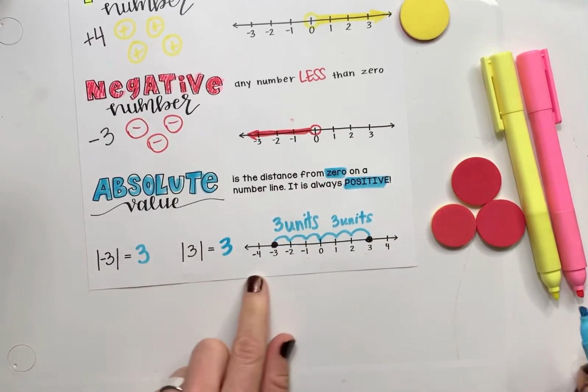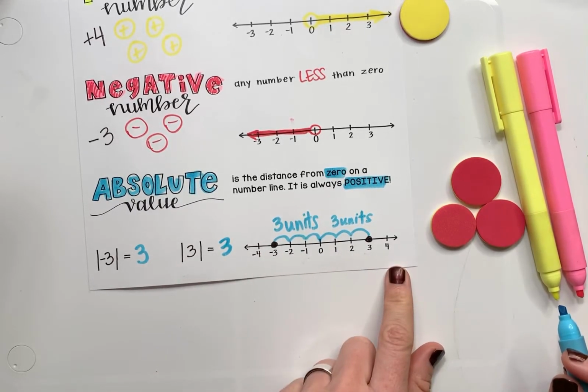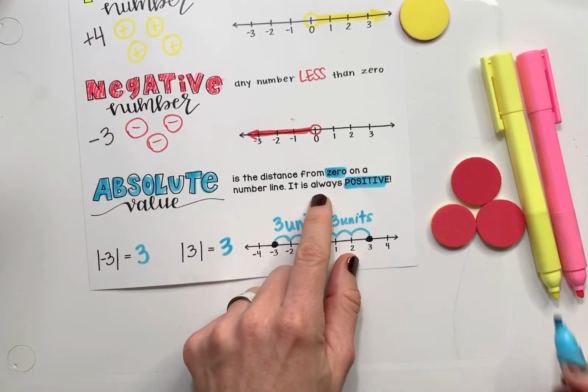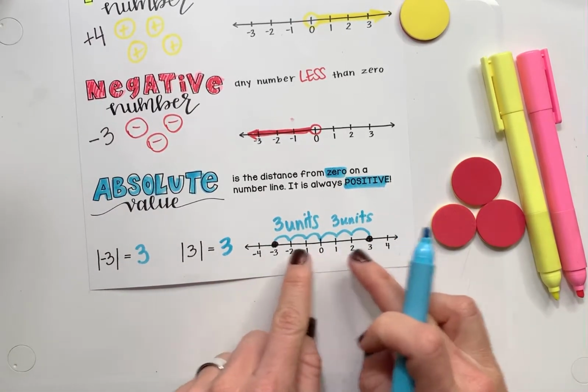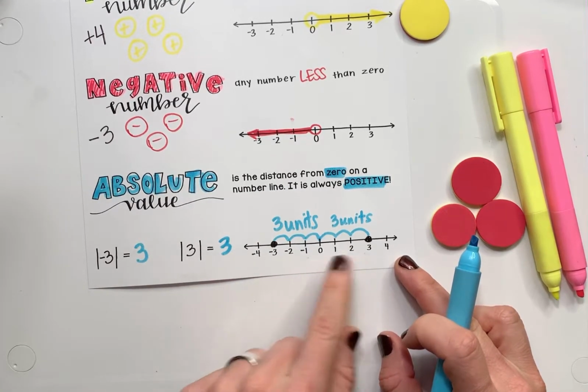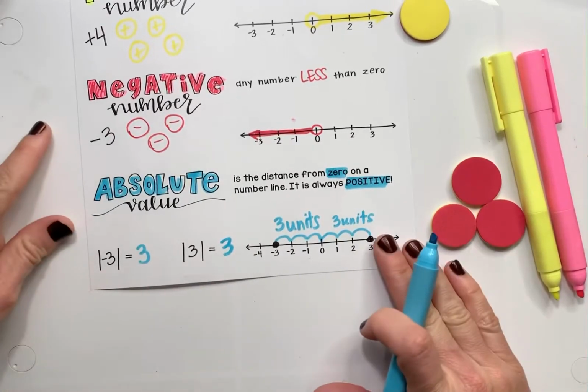So you can see that whether the number is originally a negative number or a positive number, when you're referring to the absolute value, that number is always going to be positive, meaning the distance from 0. So it doesn't matter if it's on this side or if it's on that side. If it's the distance from 0, it's always going to be positive.